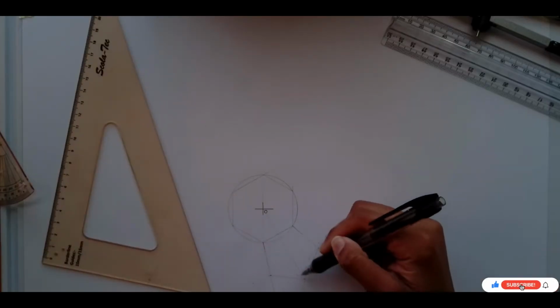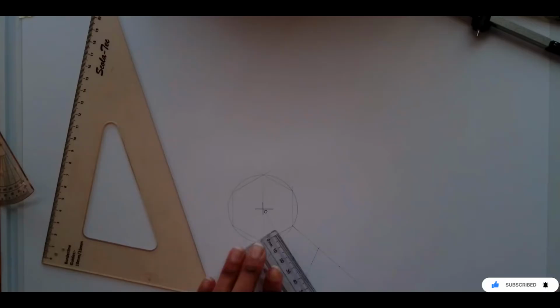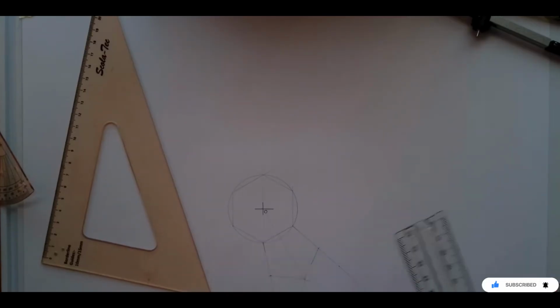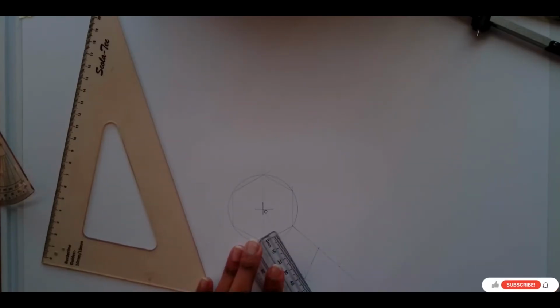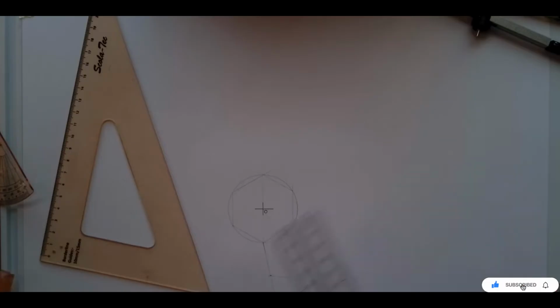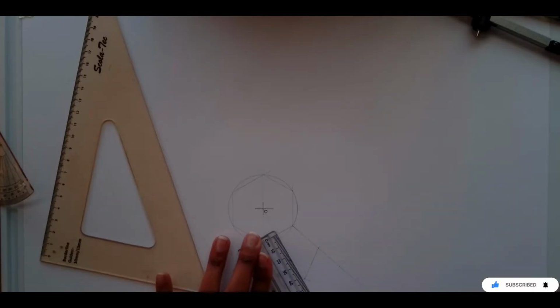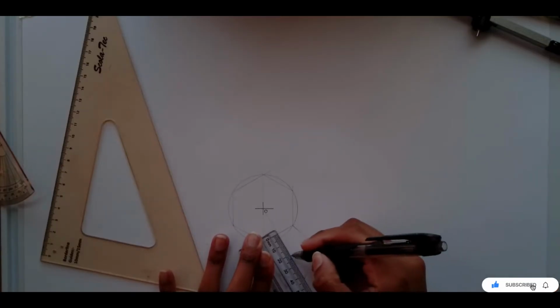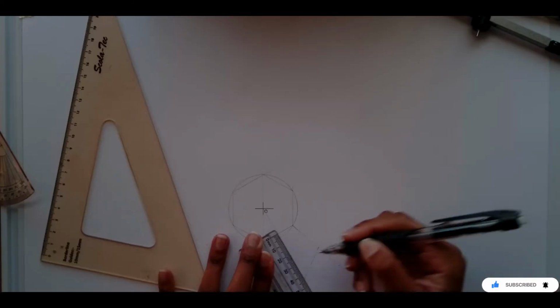Then we're going to measure the height of this line and then halve it to get the center of the pentagon. I'm getting 43, so half is 21,5.